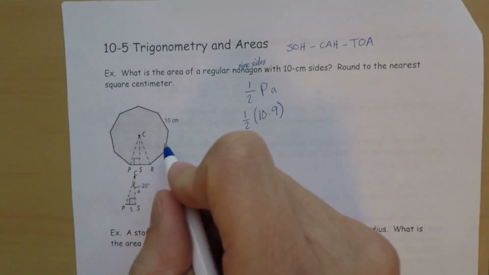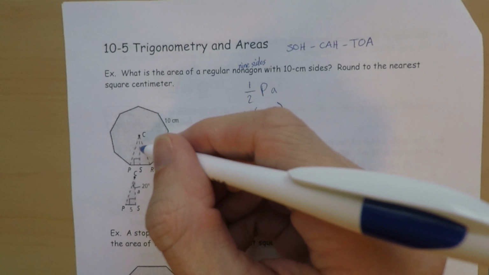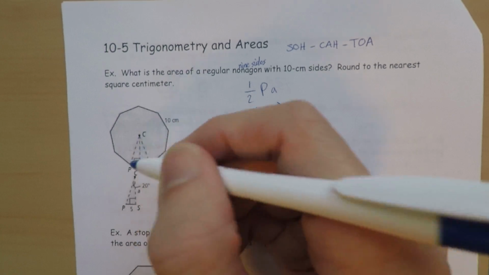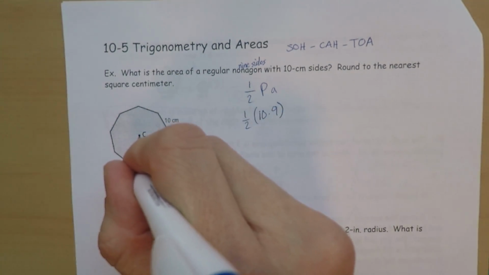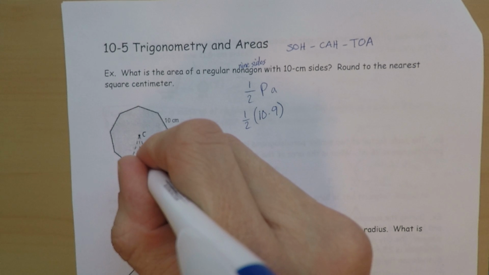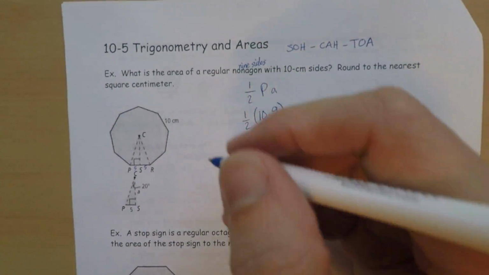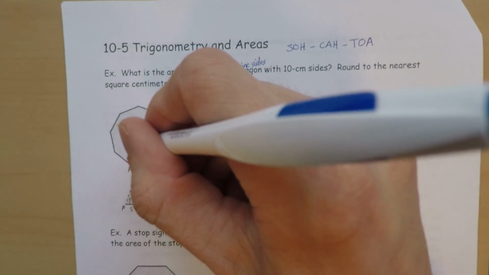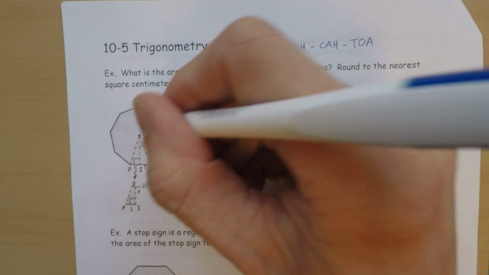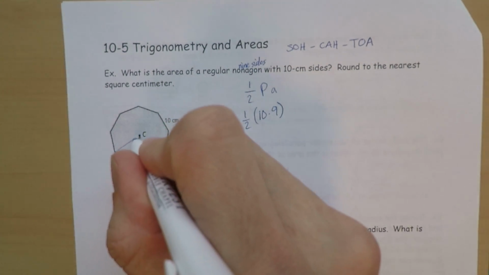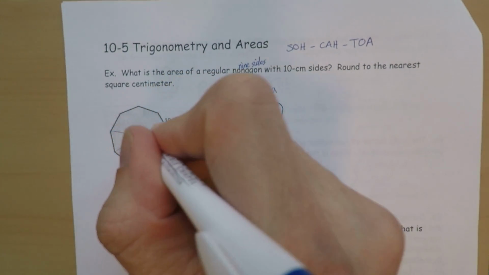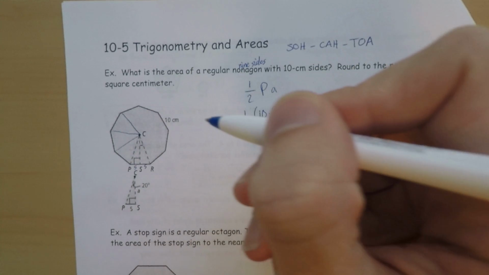So, since each side is 10, when we draw the apothem, here it bisects a side into 5 and 5. And then we need to know the measure of this angle up here. To do that, once again, we can imagine drawing all these radii. I'll only draw this many.